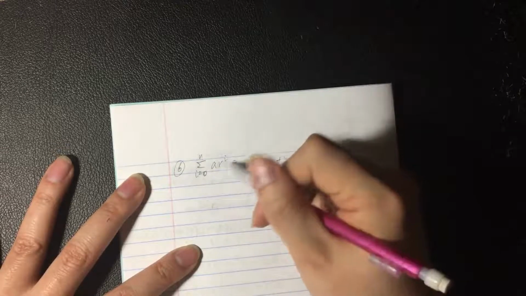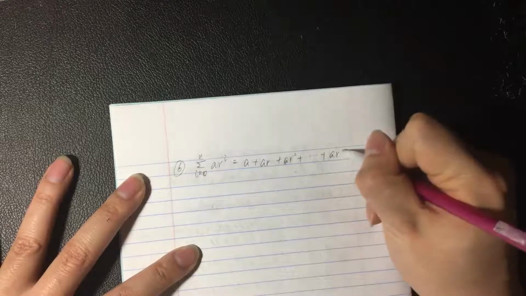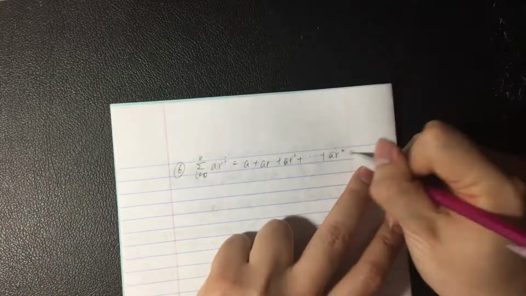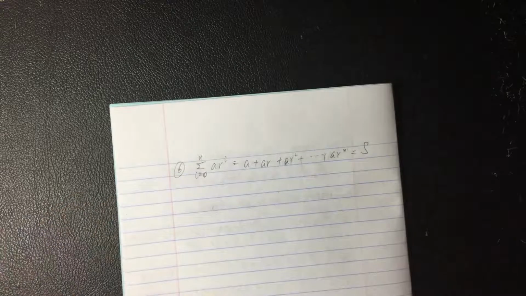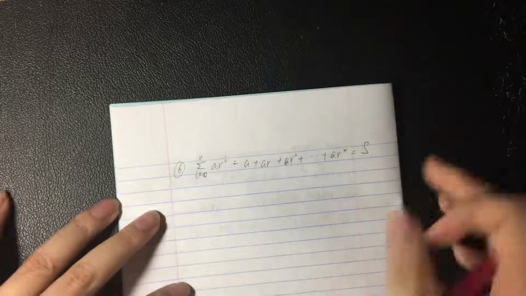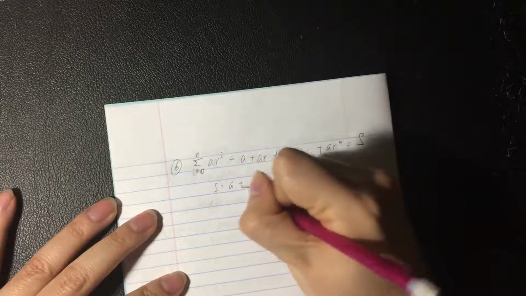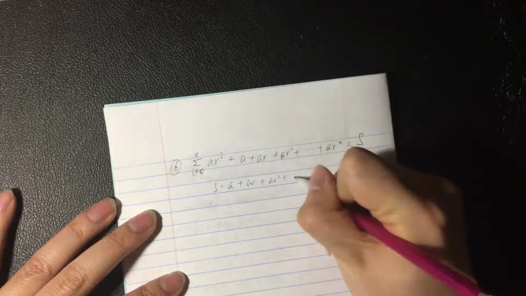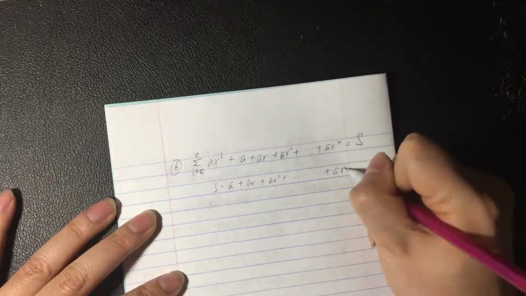If I substitute 3, I get ar to the power 3. If I substitute n, I get ar to the power n. Assume the sum is s. We try to find s. s is a plus ar plus ar squared plus up to ar to the power n.